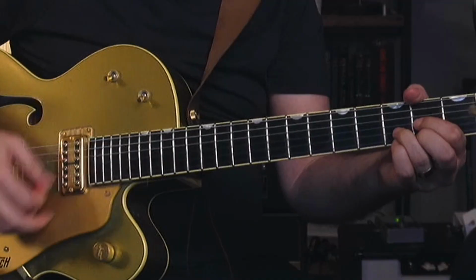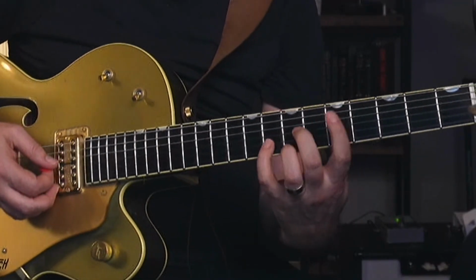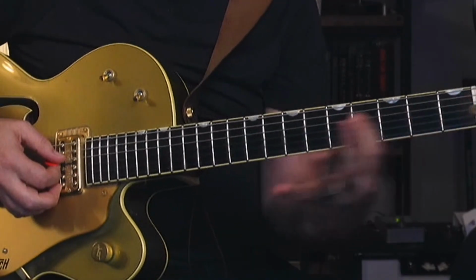And then the kind of middle ground that ties it all together is this shape here, which is like the D, it's called the D shape in the CAGED system. But here what you're doing is basically you're on the 4th string, root 4, and then you're playing a power chord shape, and then you've got the triad shape on top, the root and 3rd.